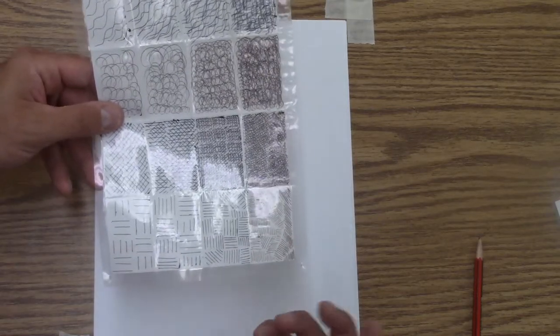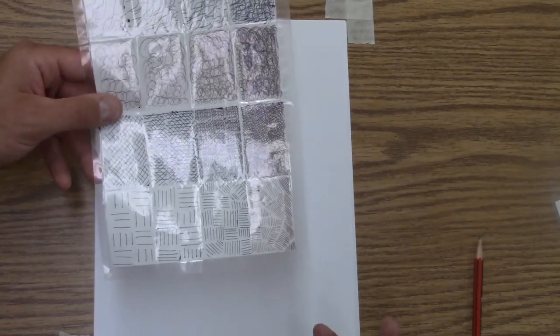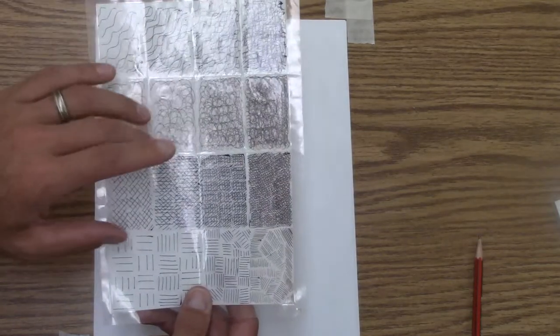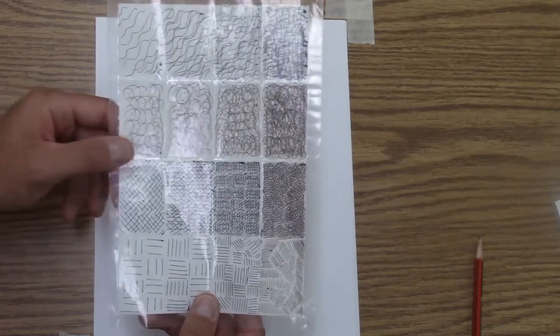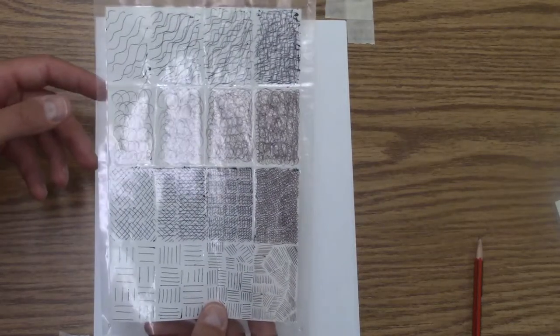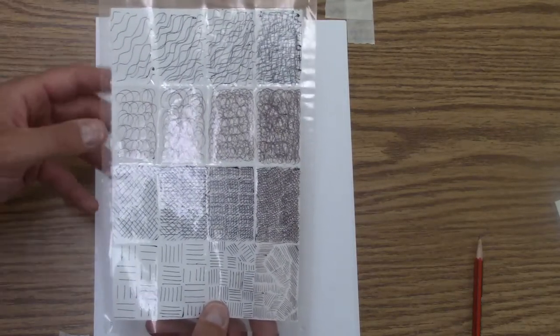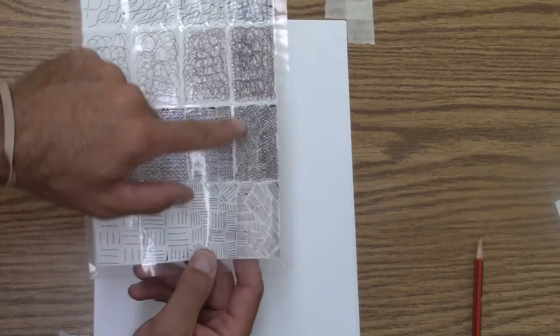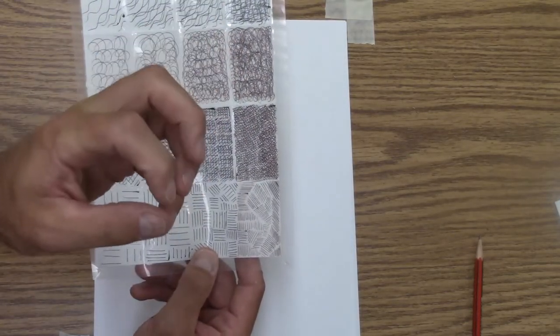So the placement or the proximity, or maybe you could think of it as the density of the marks, will also increase the value. So this was done in pen. Now obviously with black pen you can't control the value of the mark, it's just black. So if I have few black marks, I'll have a light value. If I have many black marks grouped close together, I'll have a darker value.